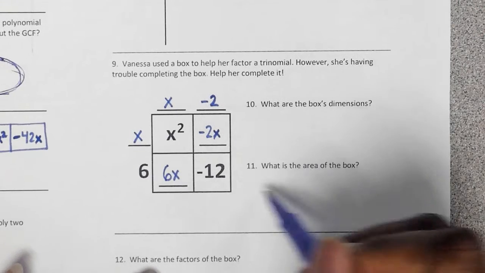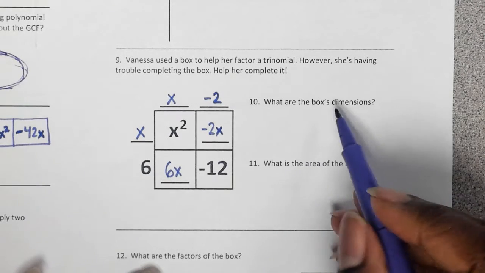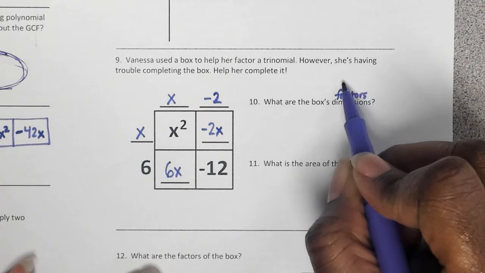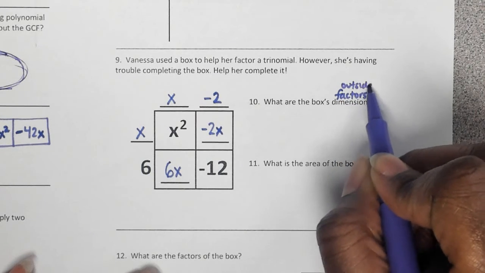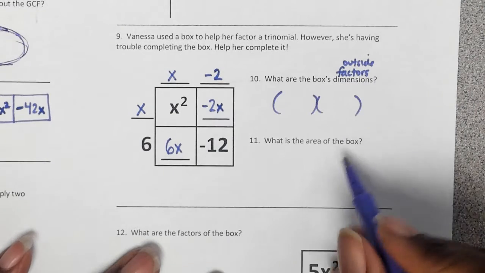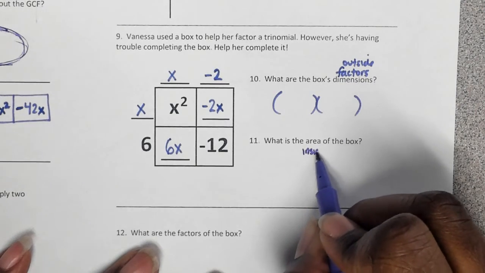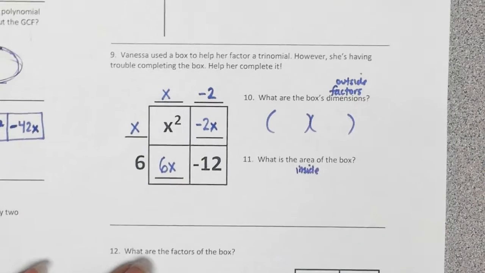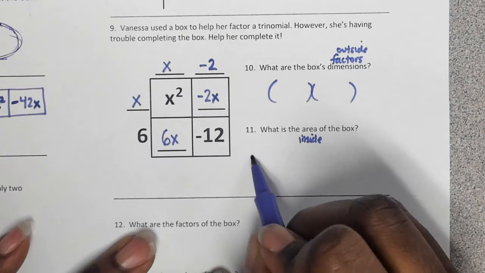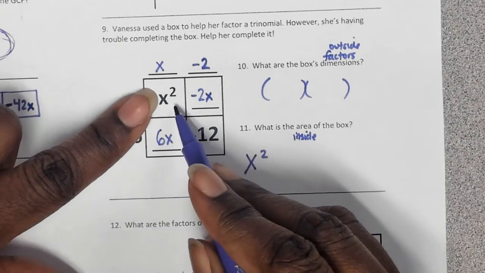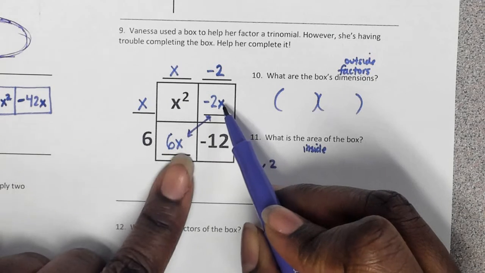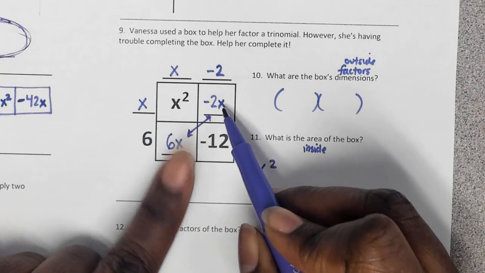And then, remember dimension, what's another name for dimensions? Outside, the factors. So when you do that, you should have 2 factors. Area, however, is the inside. Oh, that's easy. It should be easy, hopefully. We've been doing this for like the past month here, people. 4x. We got 1x squared. 12. These 2 need to get added together because they're like terms. Don't forget about combining like terms.